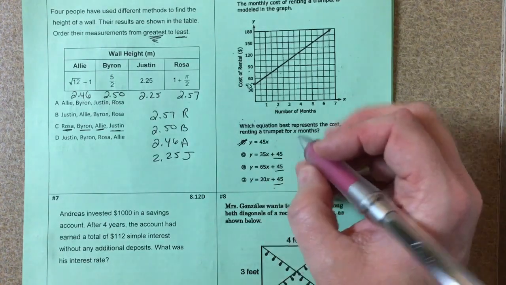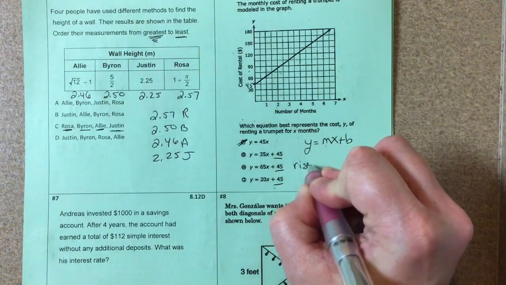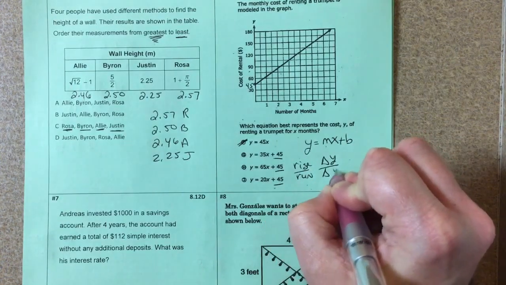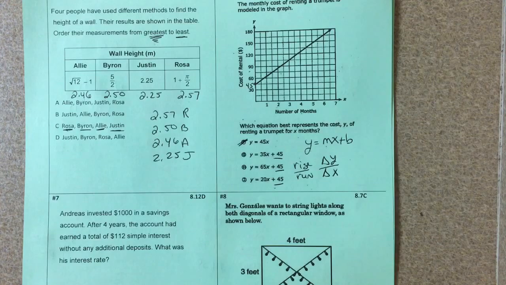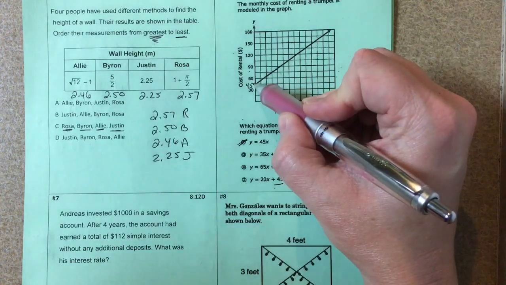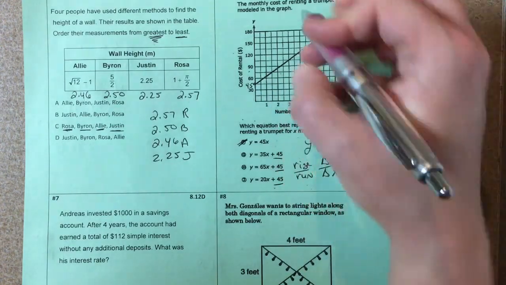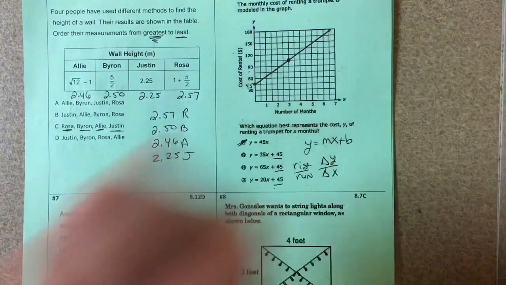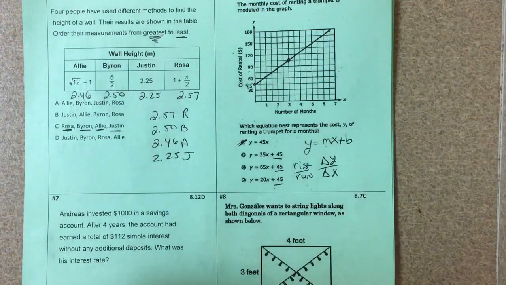So slope is rise over run, or that change in y over that change in x. Means the same thing. So here's a perfect point. I need to find another perfect point. Right here would be another perfect point. So I need to see how much I'm going up.